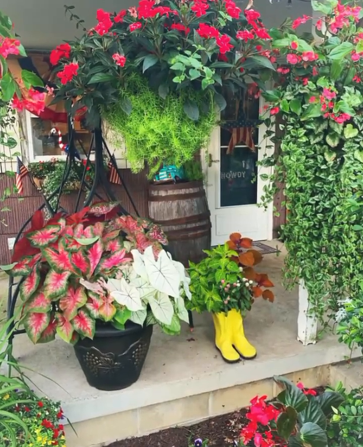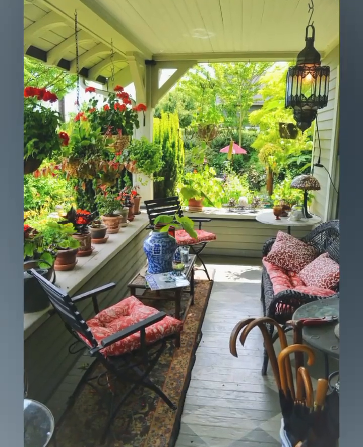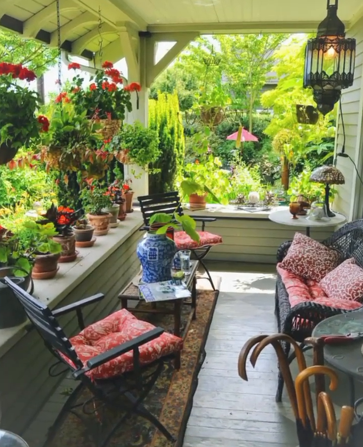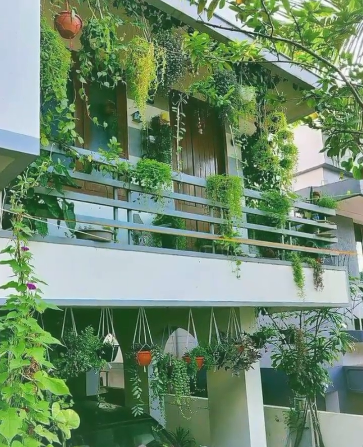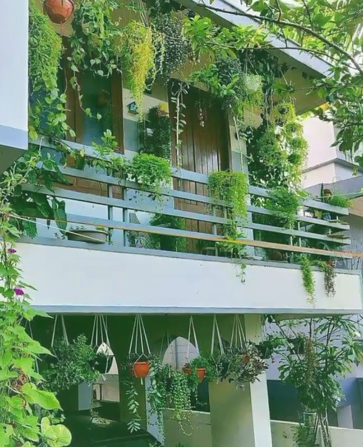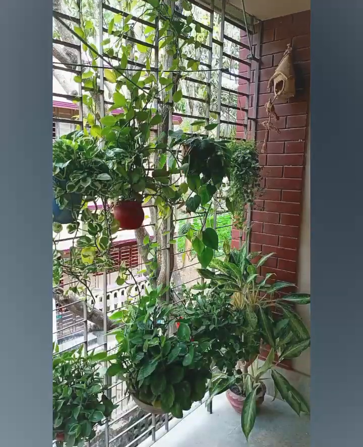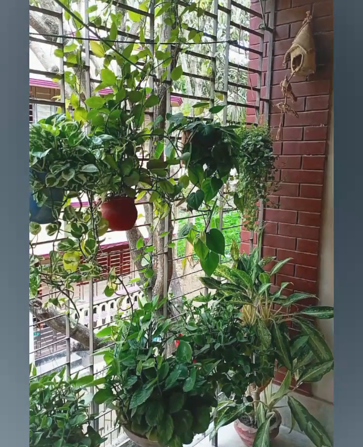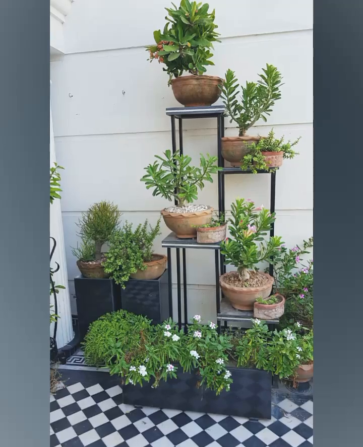Let's get started. Creating stunning flower beds in landscaping can transform any outdoor space into a vibrant and inviting environment. Whether you are working with a small garden or a large yard, the key is to carefully plan and select plants that complement each other in the overall design of your landscape.